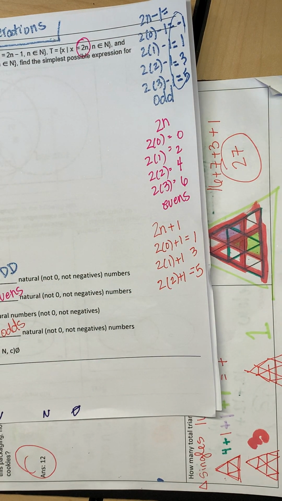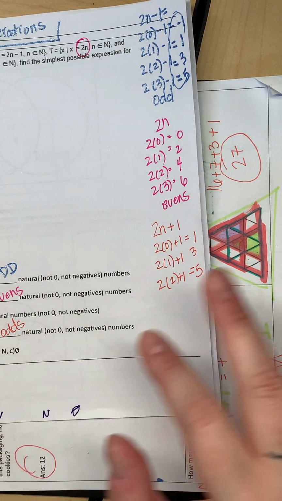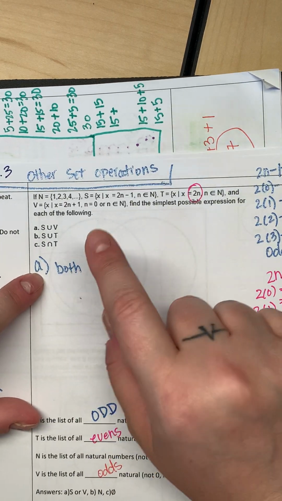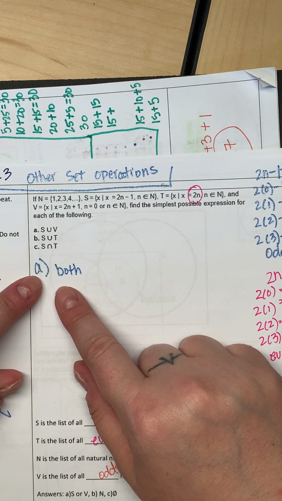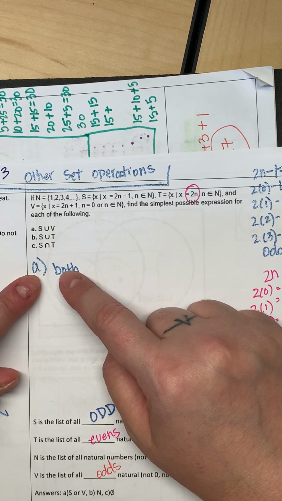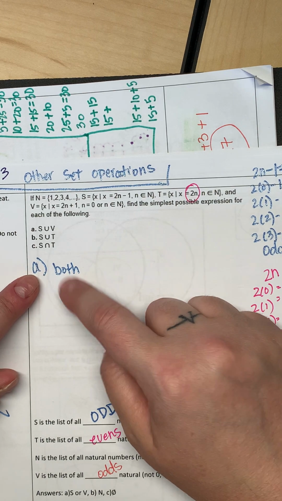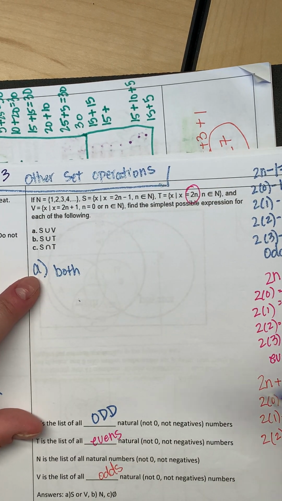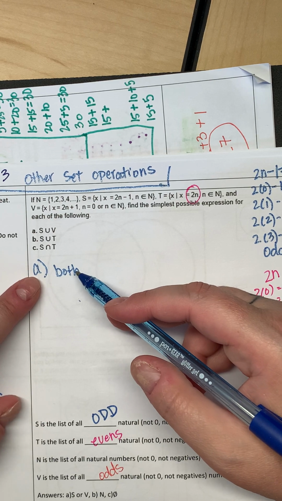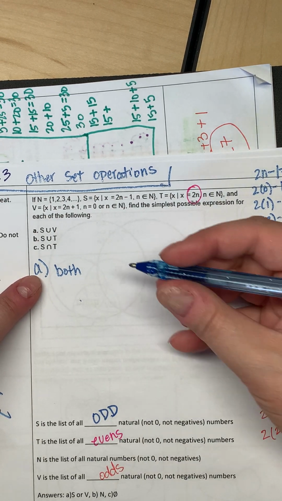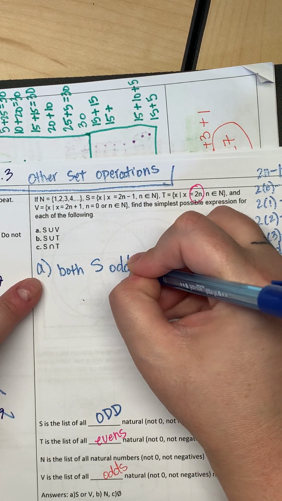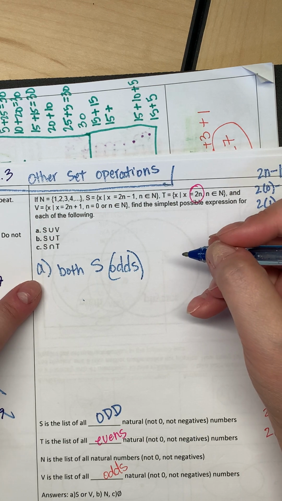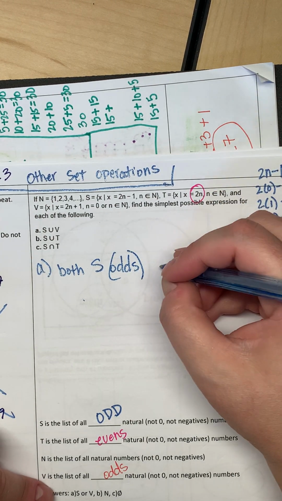Okay, so let's see here. Now that we figured out some words to describe these sets, let's go back up to part A. Part A says, what is S union V, as in include everything from S and V? Well, from S, we have all the odds. From V, we have, again, all the odds.